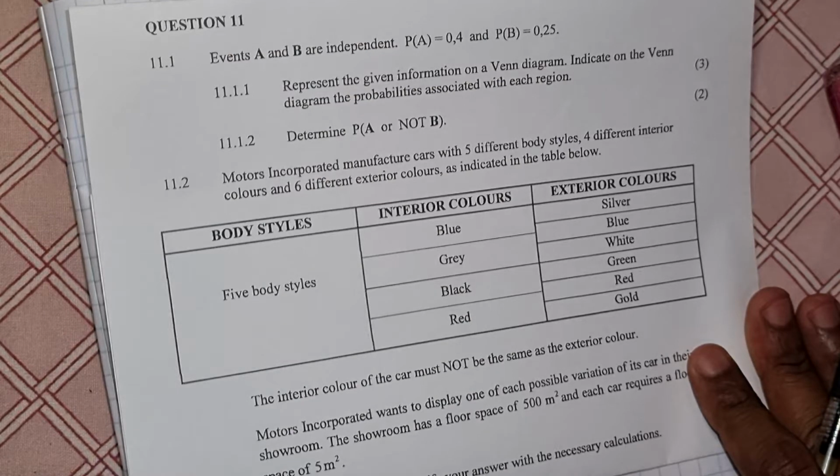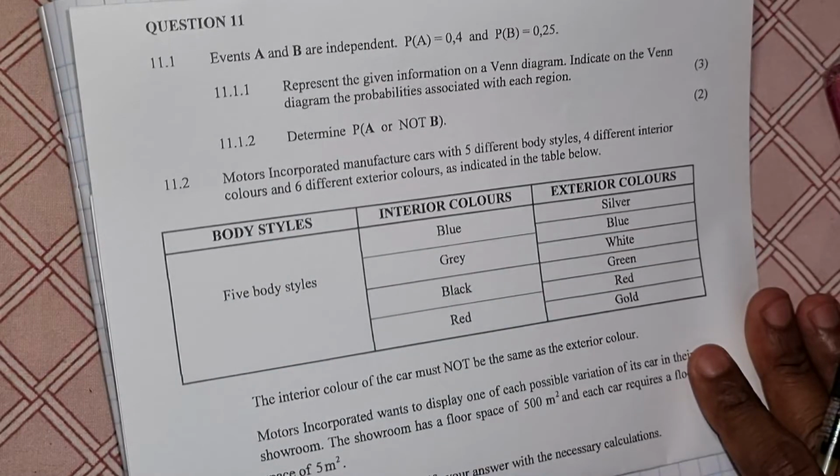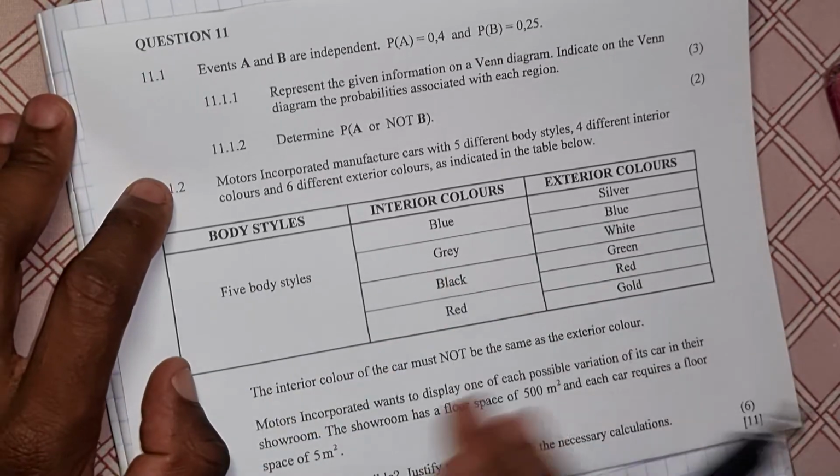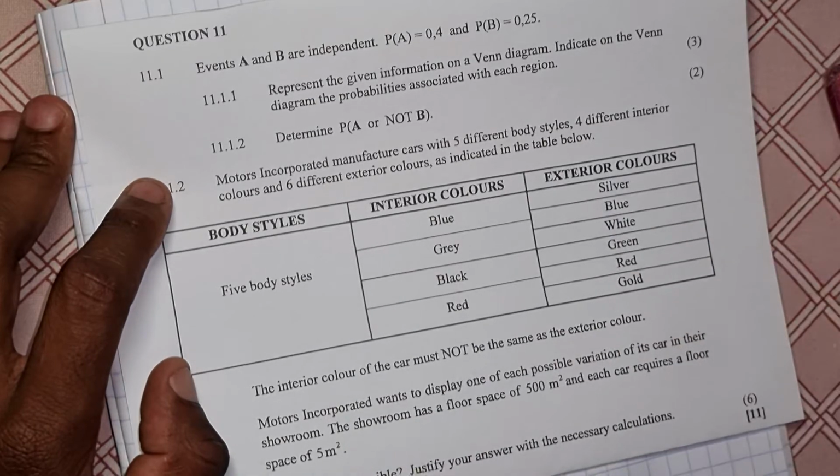So if they have many different cars, it's because they chose them out of these different categories. For body styles, there are 5 of them which are different from one another, and for the interior and exterior colors we have 4 and 6.